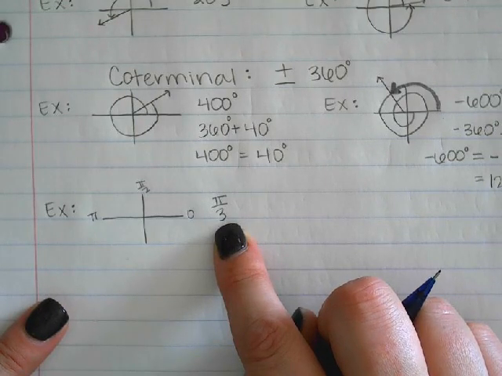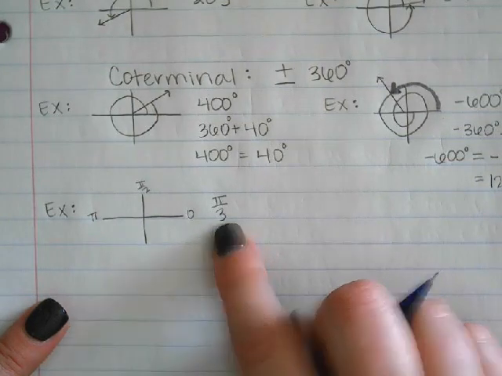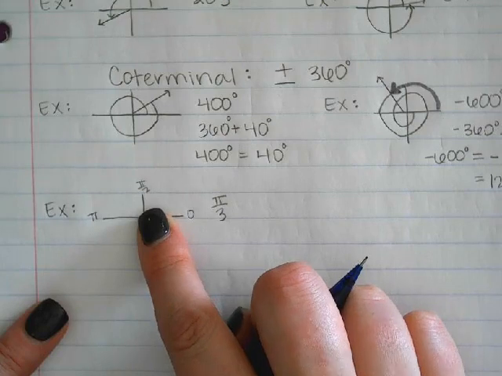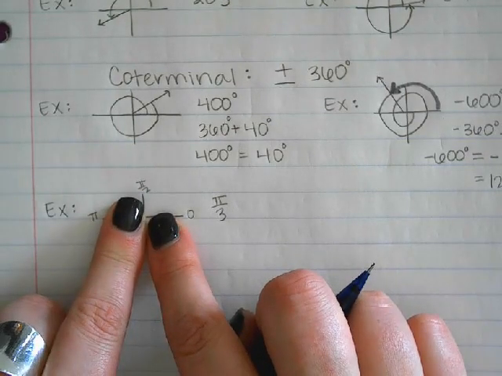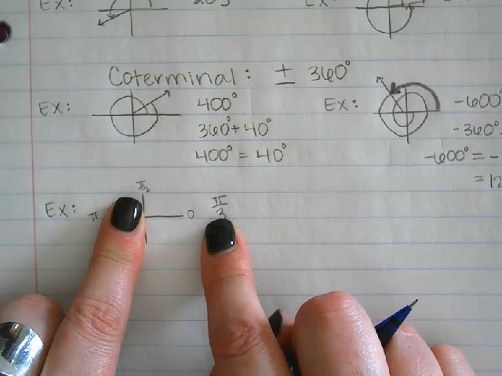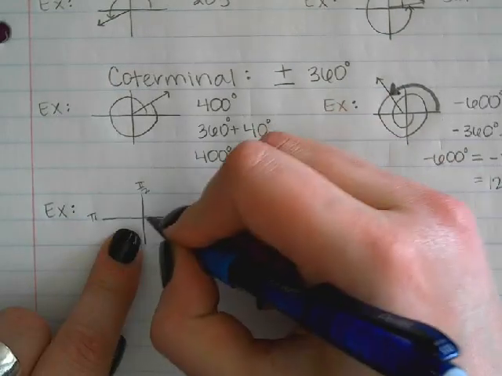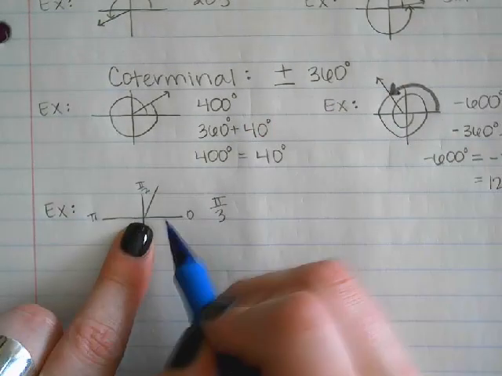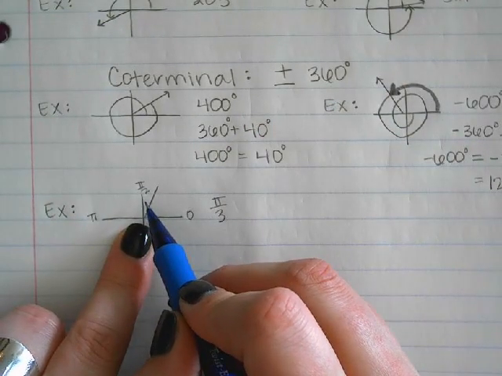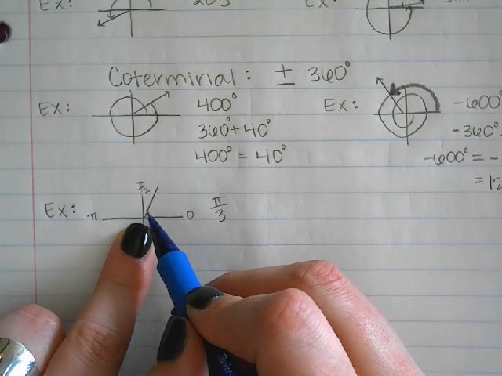No, actually, it would be closer to the top. Which quadrant? Quadrant 1, definitely, because this is saying 0.5 pi, this is saying 0.333333 pi, and 0.3333 is less than 0.5, right? So it's going to be like this, and it's going to be more than halfway, because halfway would have been 0.25 pi, or 1/4 pi.